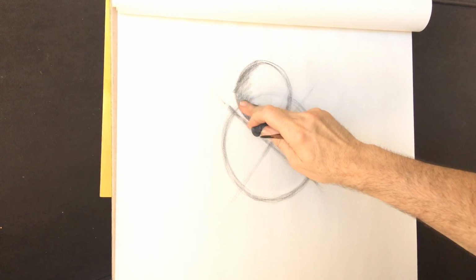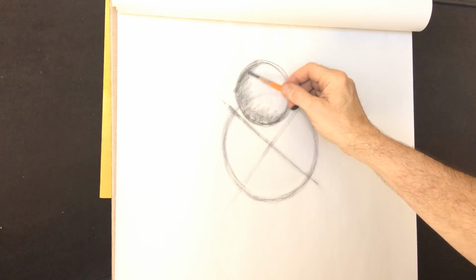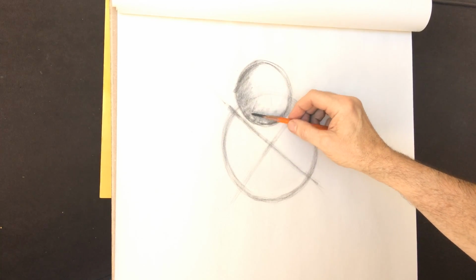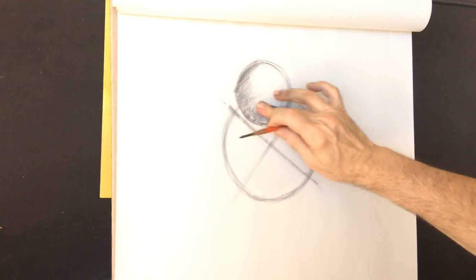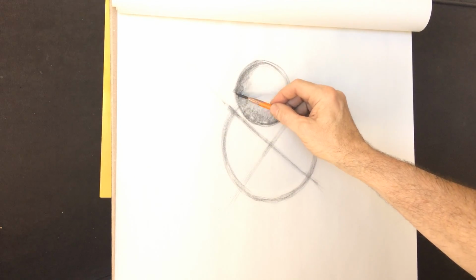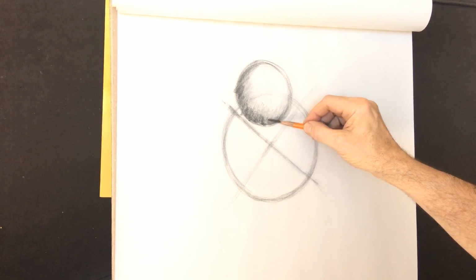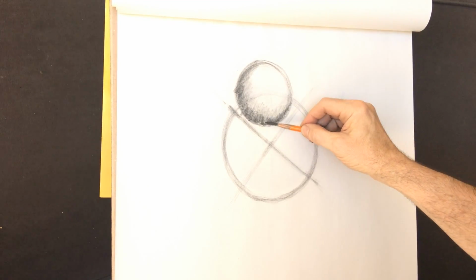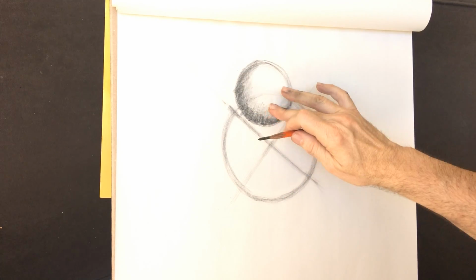I am using a charcoal pencil. So it is easier to blend, I will say, which is fun. Starting off with that situation and then coming back and making a little bit darker and skinnier crescent.